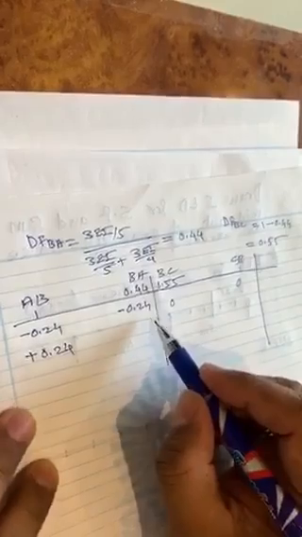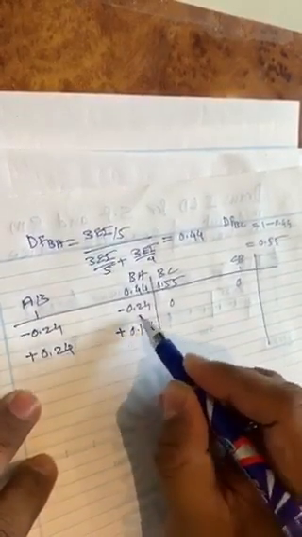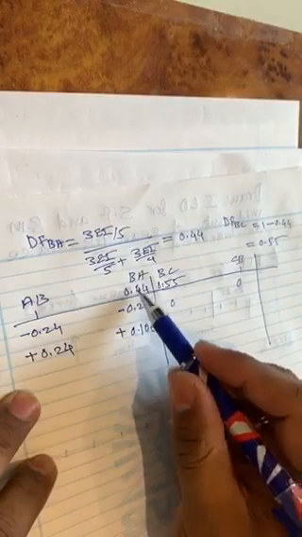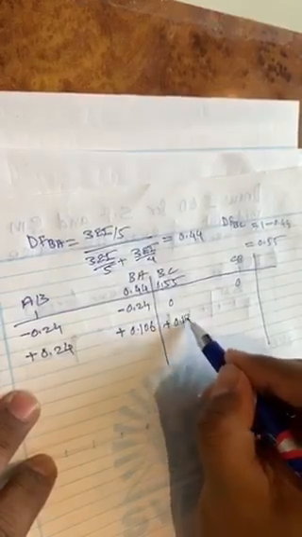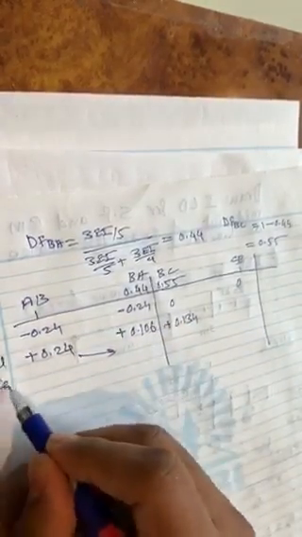Here if you distribute, it will come as plus 0.106, that is positive. The 0.24 you will have to balance, multiplied by 0.4 you will get this, and then plus 0.134, and then you have to do carry over. This is the balancing step, then carry over.